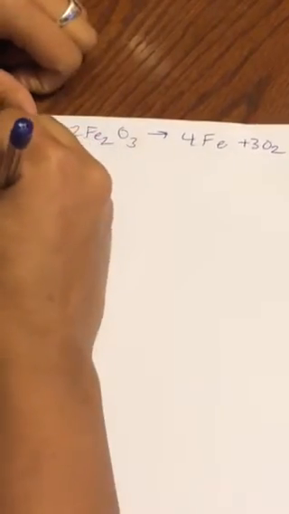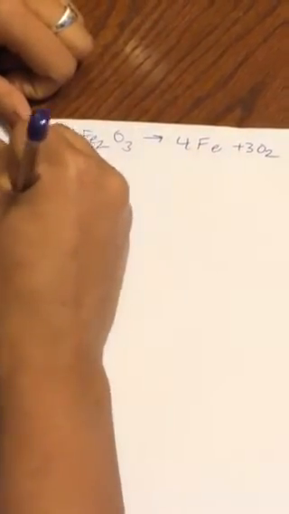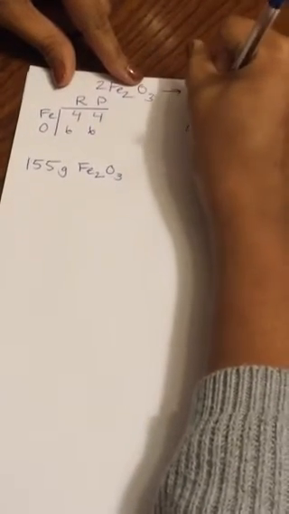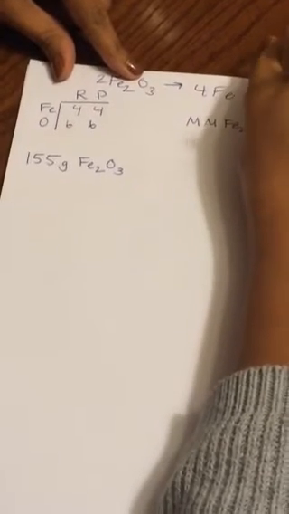So now we're going to look where it says 155 grams of iron oxide. That's going to be our given. So I'm going to start with 155 grams of iron oxide, Fe2O3, and I need to convert that into moles. So I'm going to need to determine what the molar mass of iron oxide is. For the molar mass, we're going to need to look at the periodic table.